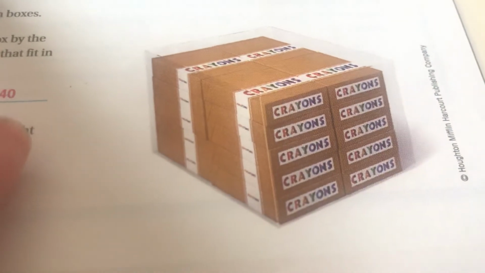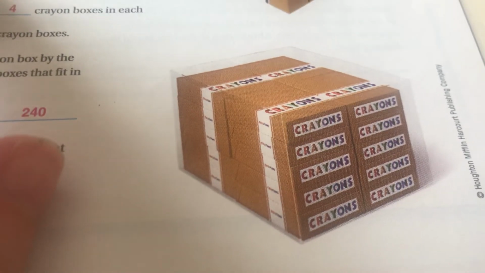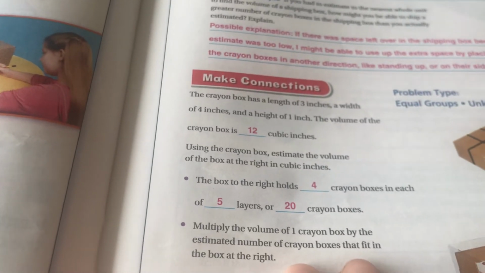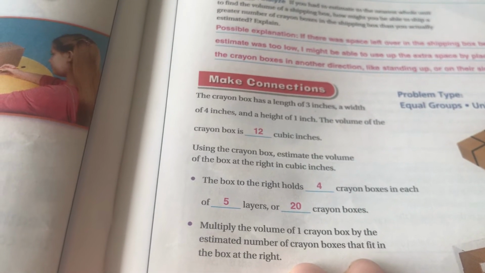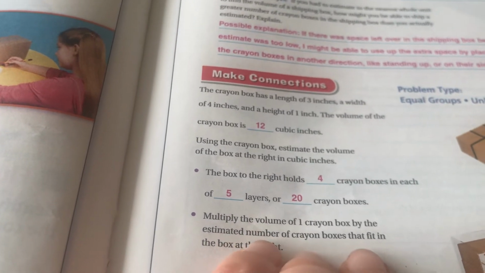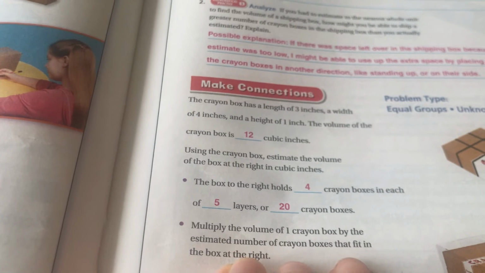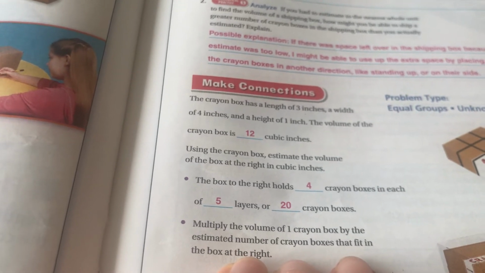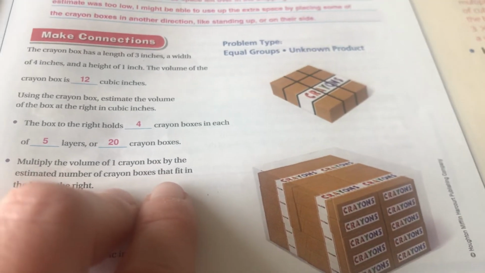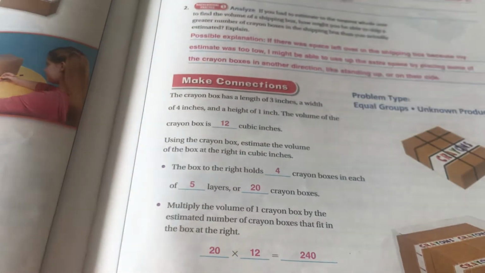We just said, now how many boxes are there? There are 20 boxes, because the box to the right holds 4 crayon boxes in each of the 5 layers. 4 times 5 is 20. So in order to figure out the volume of one crayon box by the estimated number of crayon boxes that fit in the box to the right, we are going to do 12 times 20.